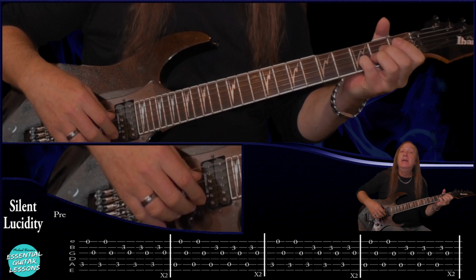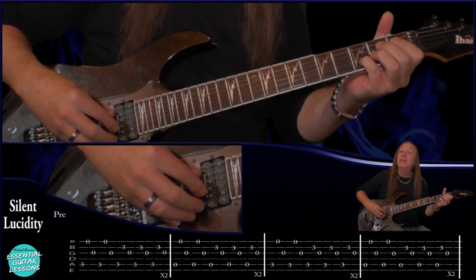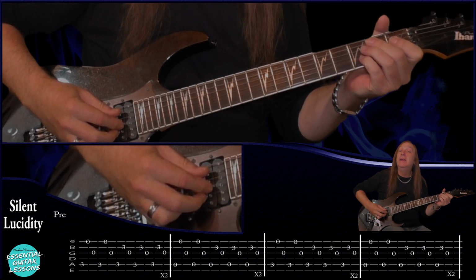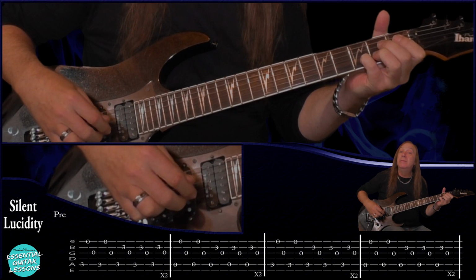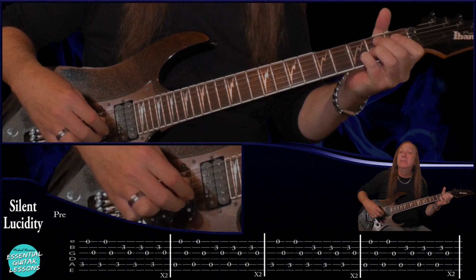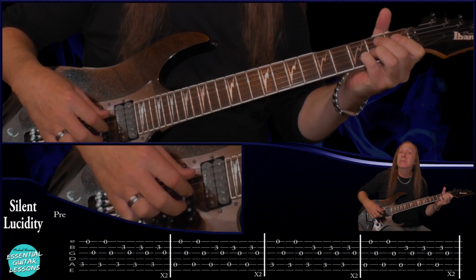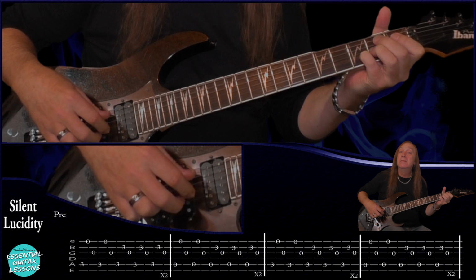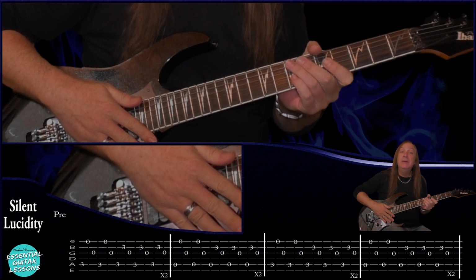Now that's exactly the same, except we don't put our chord at the end with our hammer on. We just keep playing that section 2 times. So the open A, E, G, A, and then our 3rd fret B. And just do that 2 times. And then from there we go into our chorus.